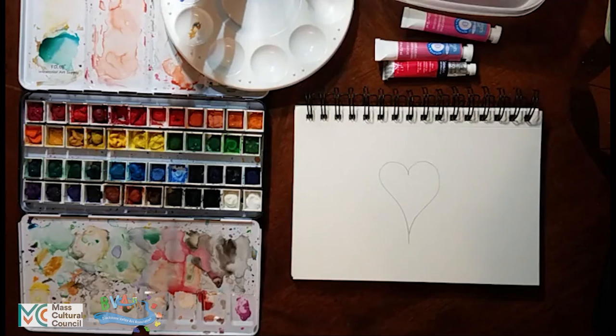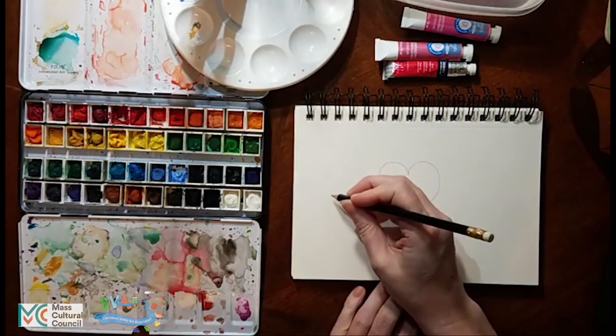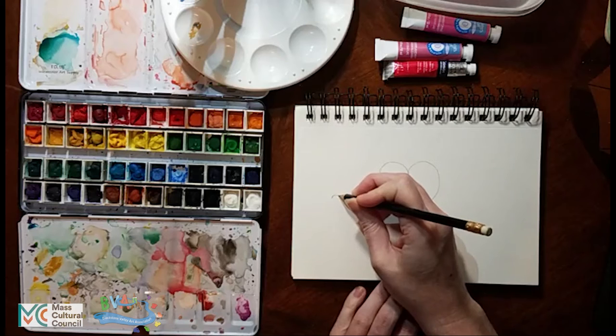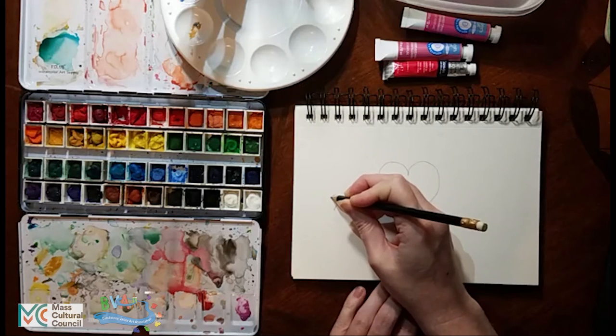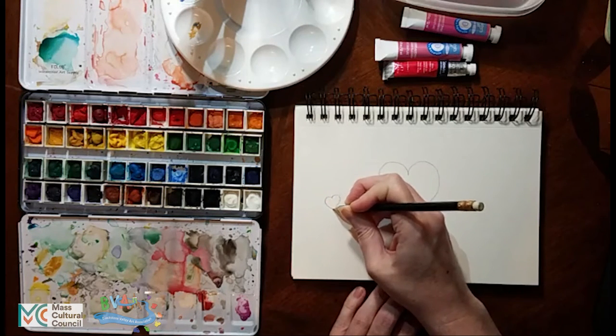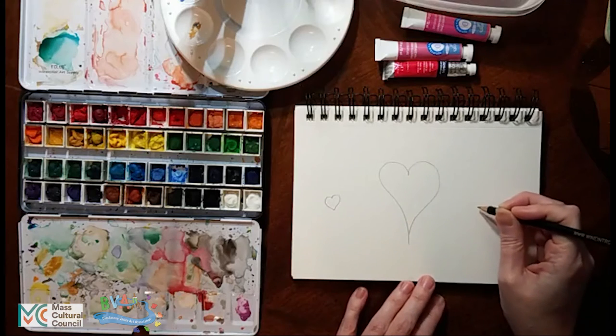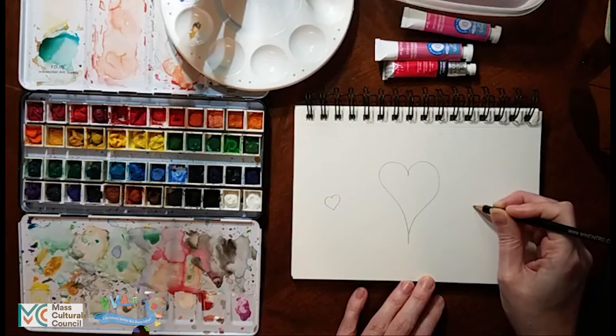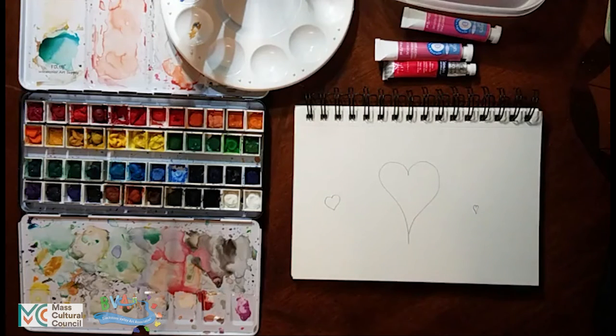But, as I imagine you've seen over the years, different artists have used hearts of different styles, and that's part of the fun of them. Some people do hearts that are wide and fat. Some artists do hearts that are tall and skinny and small.